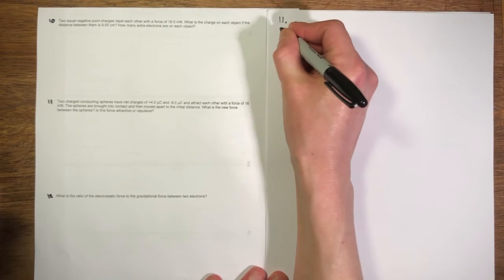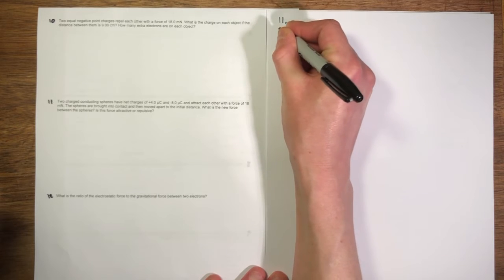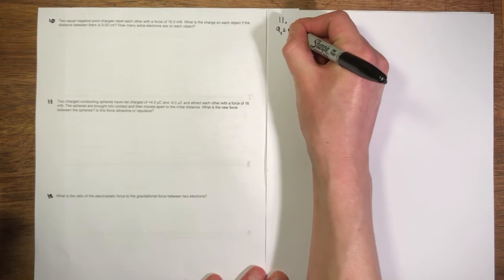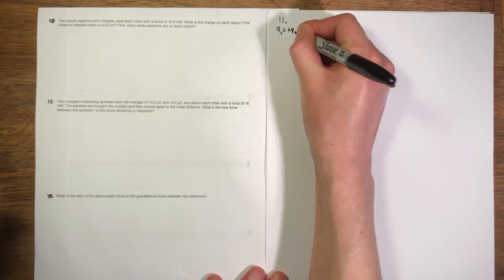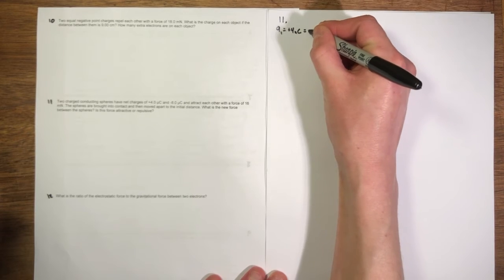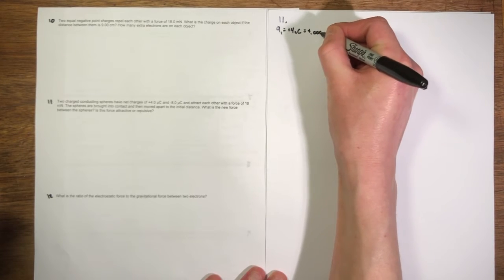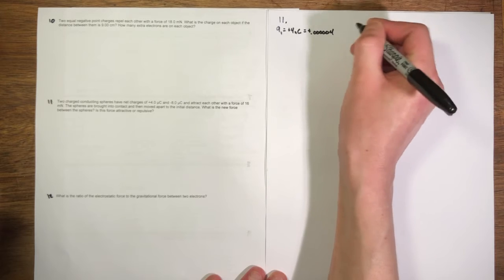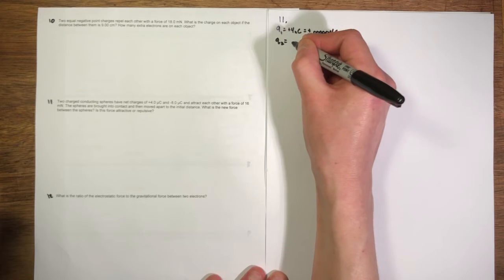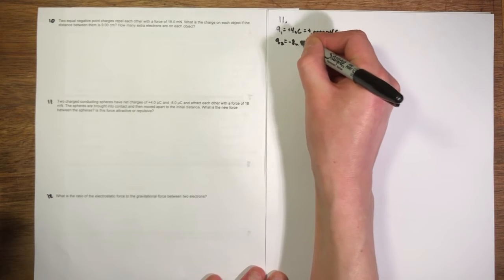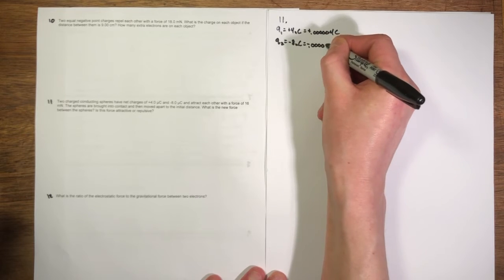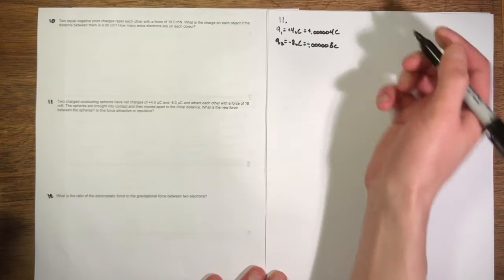So, like the other ones, let's start out by writing down our known and unknown. We have a +4 microcoulomb charge, so that's going to be plus 0.000004 coulombs. Charge 2 is going to be -8 microcoulombs, so -0.000008 coulombs.